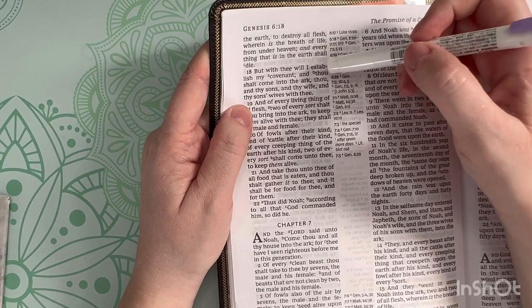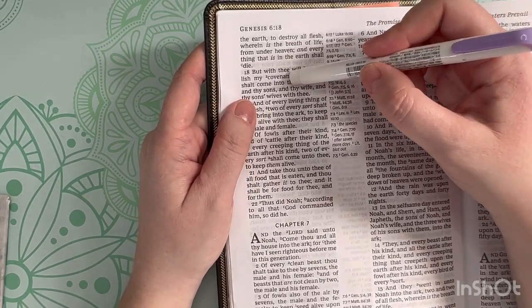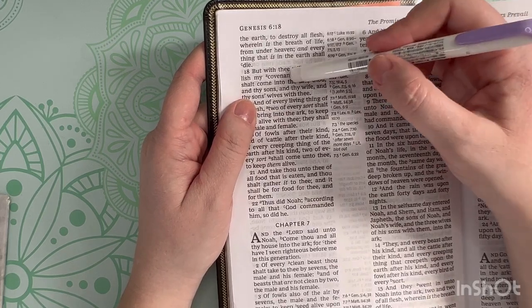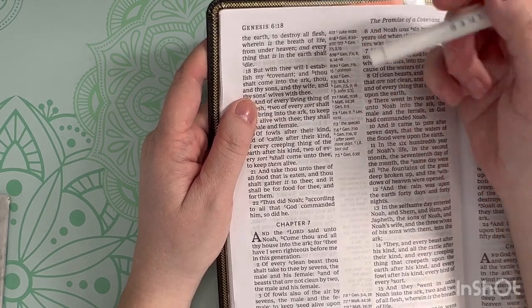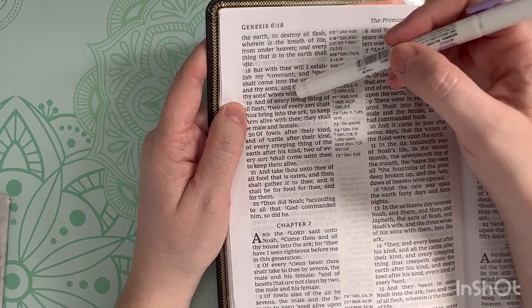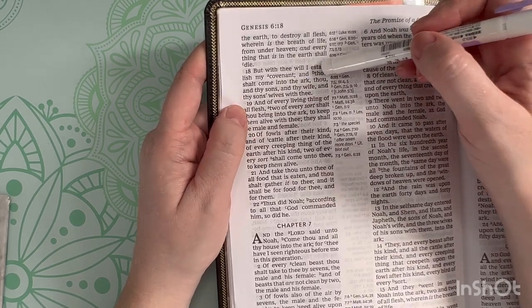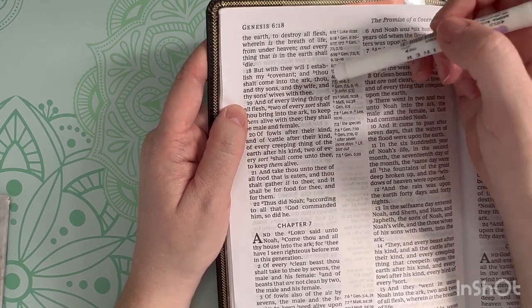But with thee I will establish my covenant. A covenant is a promise that God will not change. God is making a covenant with Noah. And thou shalt come into the ark, thou and thy sons, and thy wife, and thy sons' wives with thee. So he's going to save Noah's entire family.